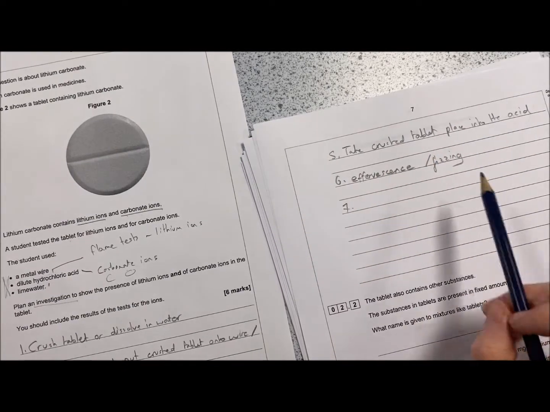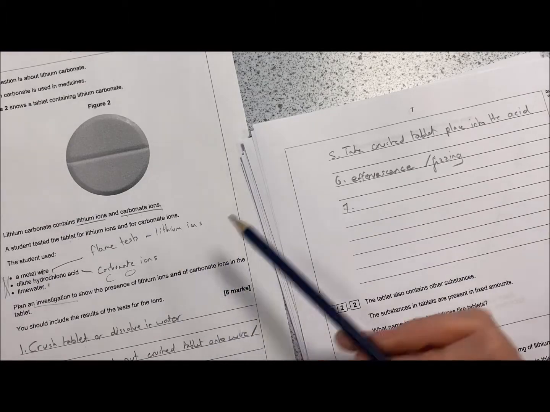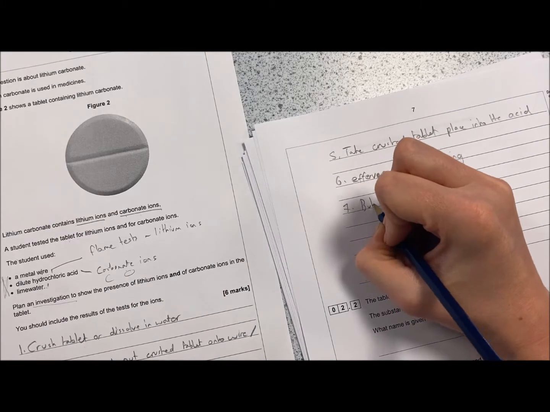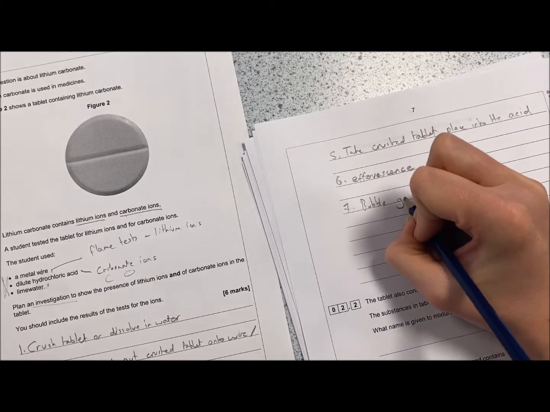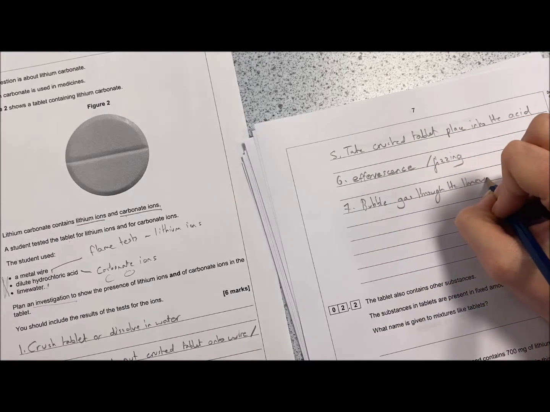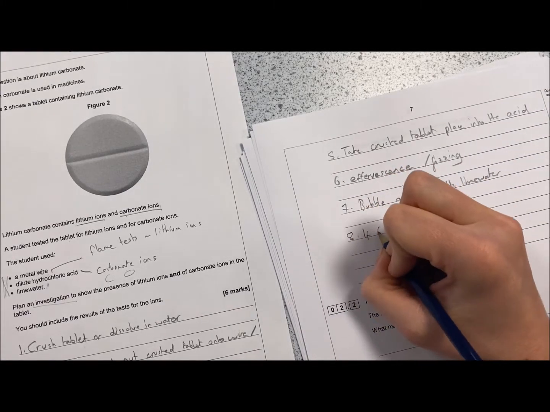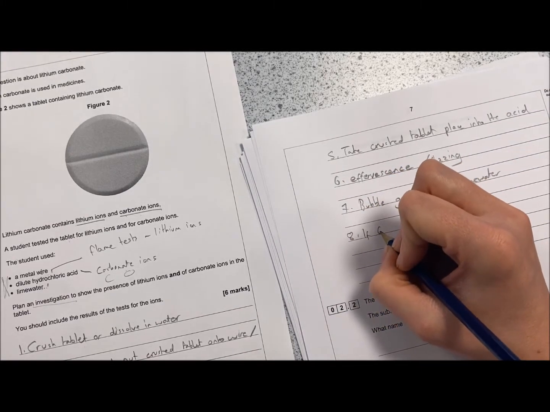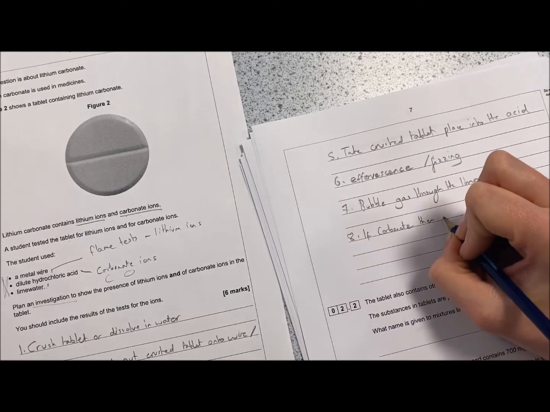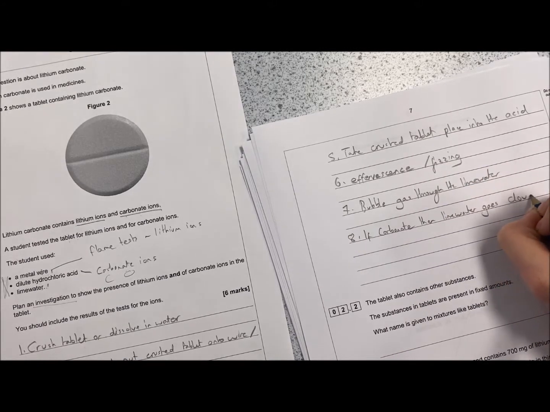That fizzing, of course, is a gas. And that gas, we would guess, to be carbon dioxide because it's a carbonate ion. And we can test that with our lime water. So we need to say bubble the gas, then through the lime water. And we need to say what the result of that will be. Carbonate, then lime water goes cloudy.